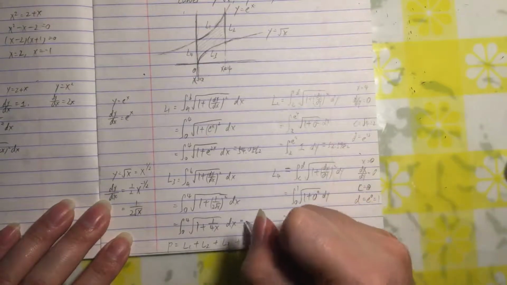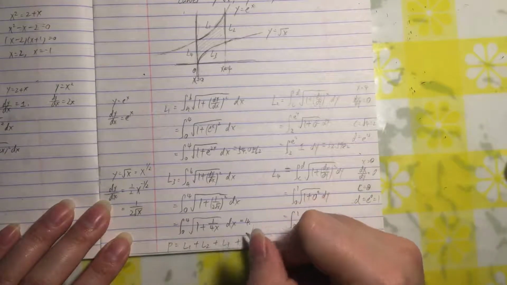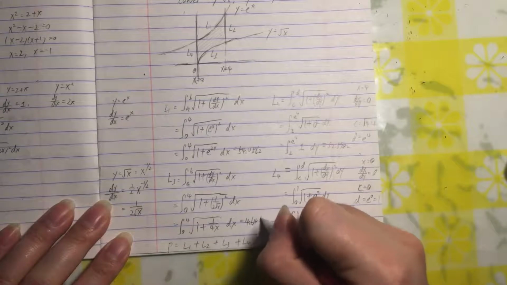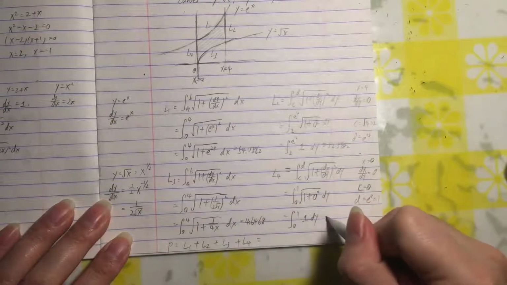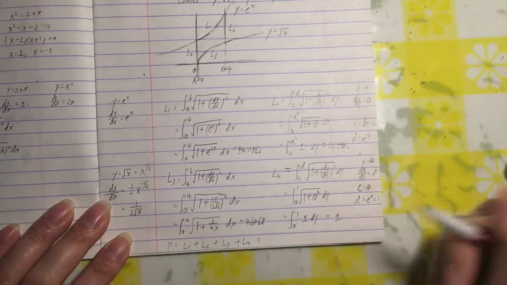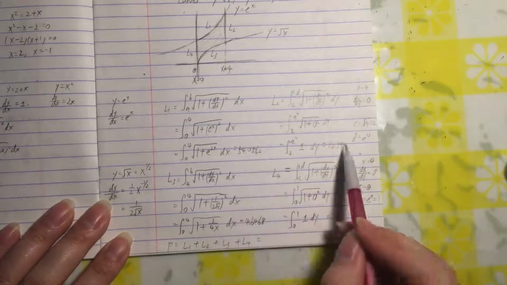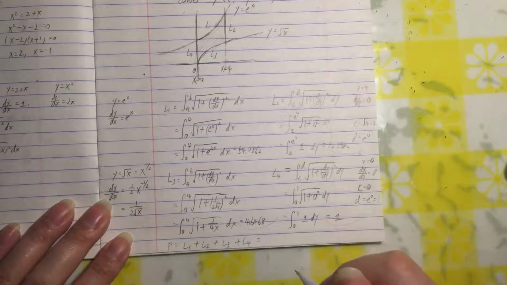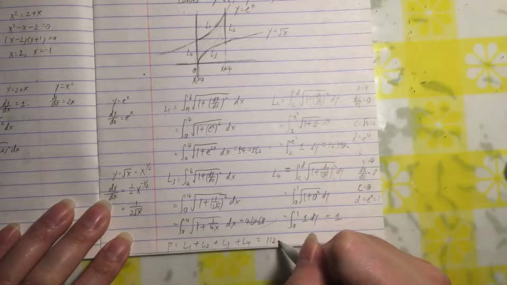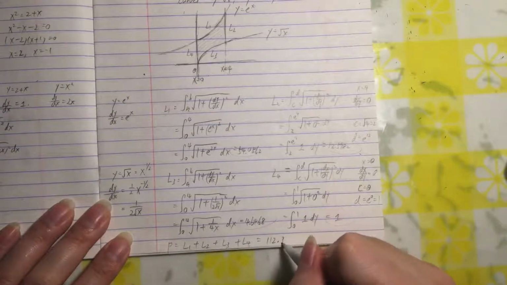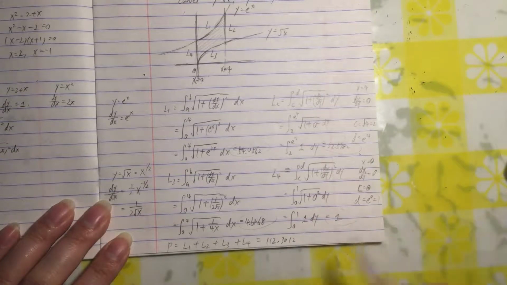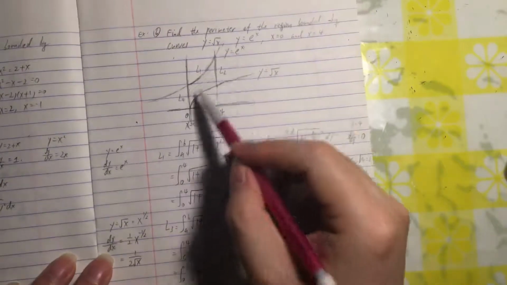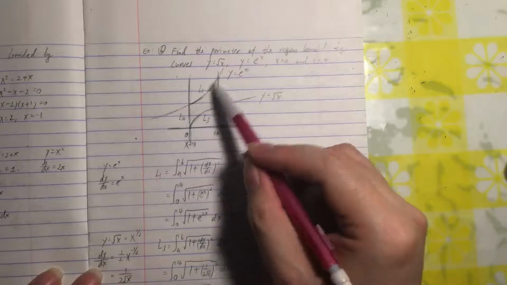L3 is 4.6468. L4 is 1. Then add them up: L1 plus L2 plus L3 plus L4. In my calculator, I get 112.3012. That's the perimeter of this region.